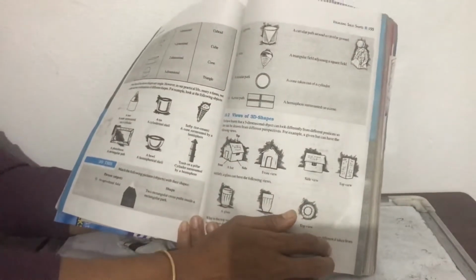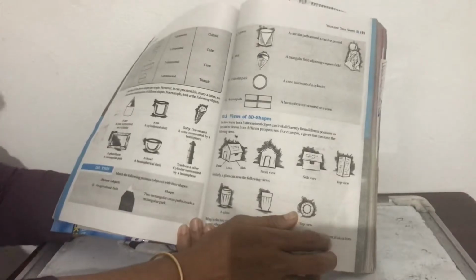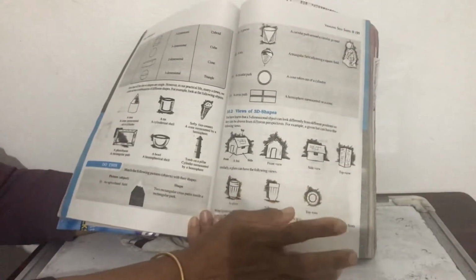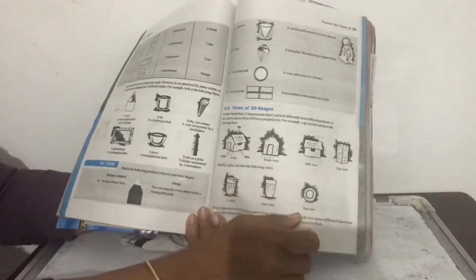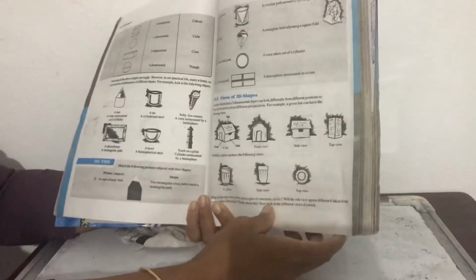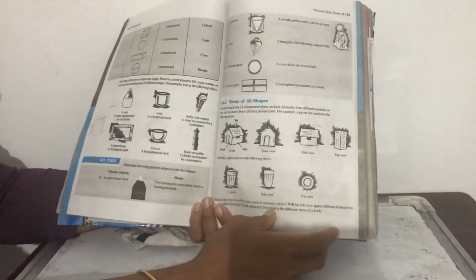This way we can match that. That is very easy. Next we want to discuss the main thing in this. This is a small chapter. Anyway, one main thing here we want to discuss is views of 3D shapes.